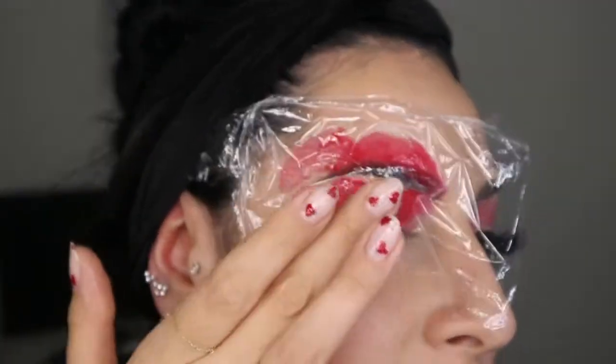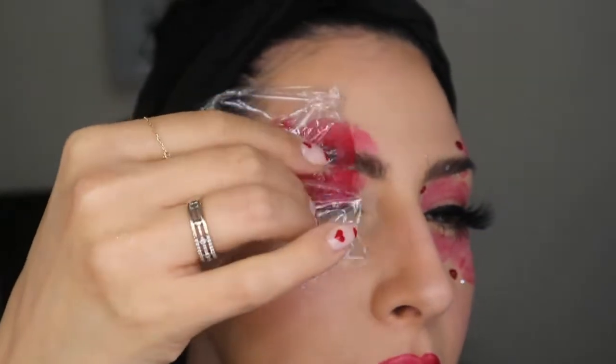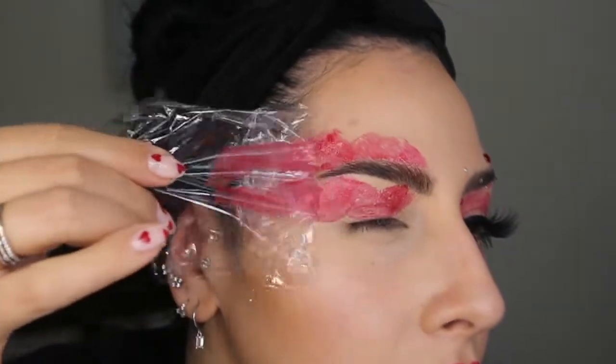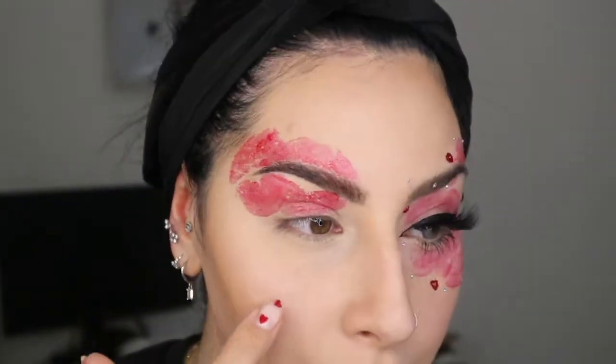Like, this is a really festive look. And I'm gonna peel it away. That worked actually really nice. Of course, it's not gonna look like the other eye. We're not trying to make it look like the other eye. We need it to be a bit different. And I think I wanna do another one down here.